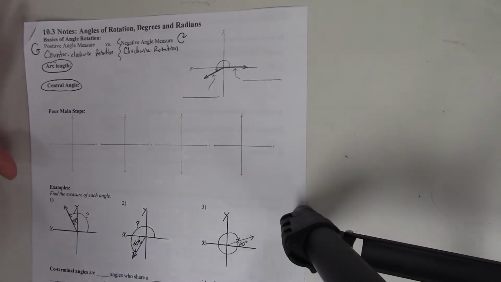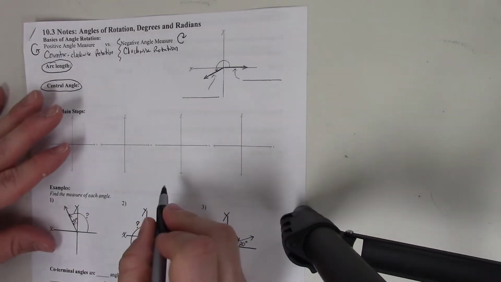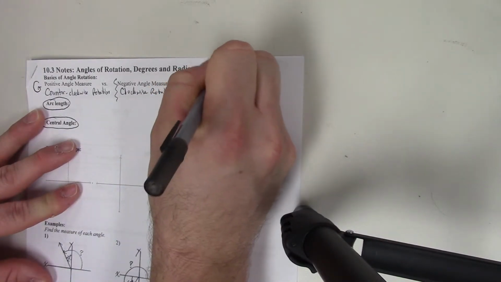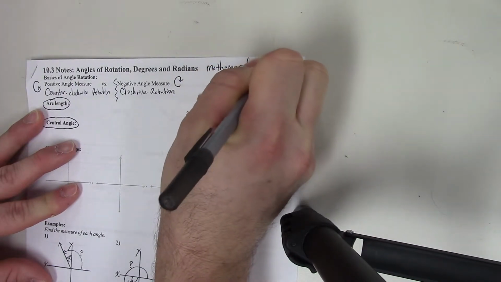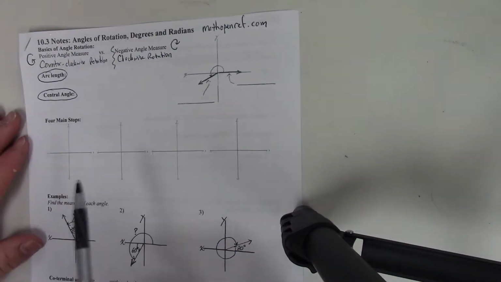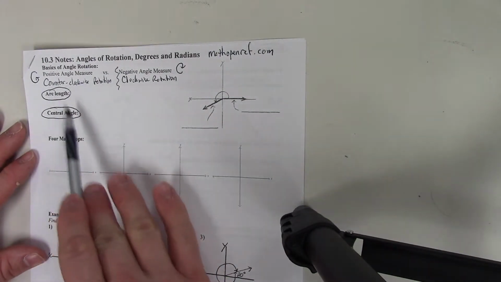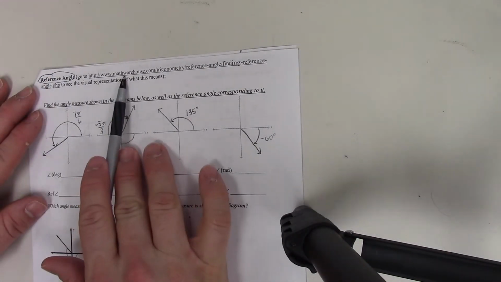Now, I want you to take a few minutes and you're going to go through and fill out some definitions. You can look these up anywhere, but the best page that I've found is called mathopenref.com. I want you to find the definitions for each of these things I have circled. Arc length, central angle, that's it for page 1. On page 2, right at the top, you have radians. And then on page 3, you have a different one.